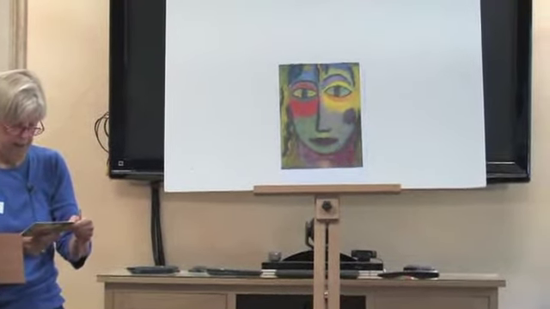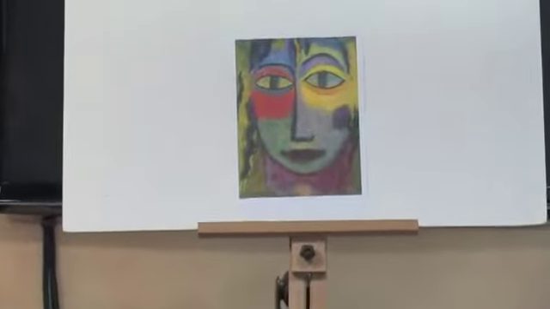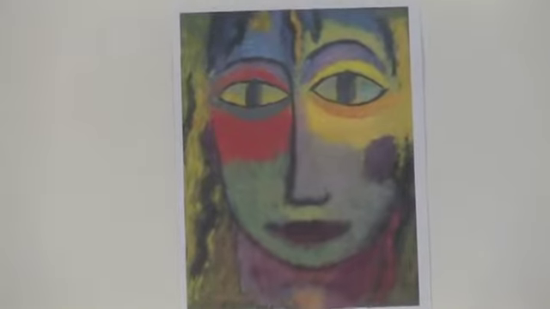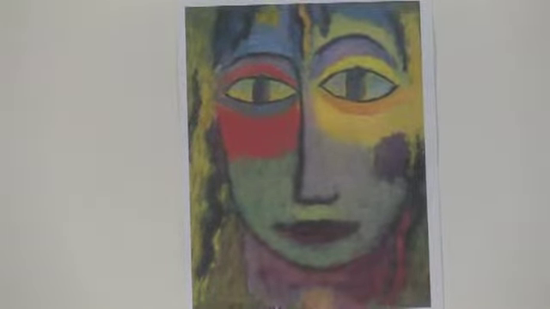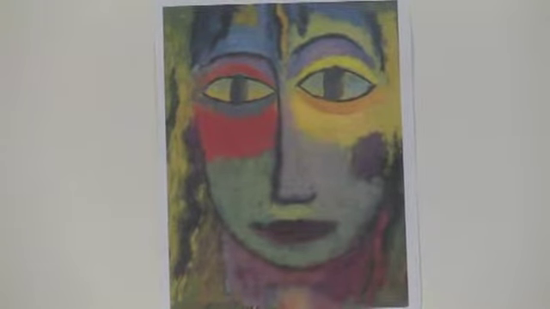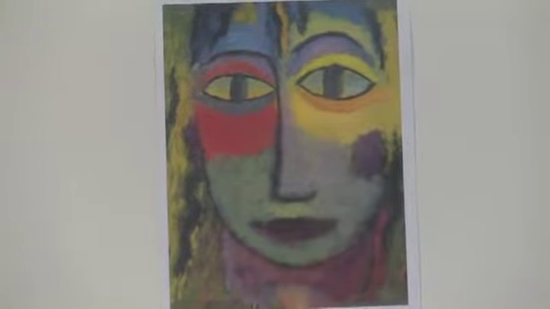So this is Alexei von Jawlensky, 1864 to 1941. And this is the head of the woman Medusa, and it is 1923. So Jawlensky was Russian, lived in Germany, and painted with the Blue Rider group in southern Germany near Munich.